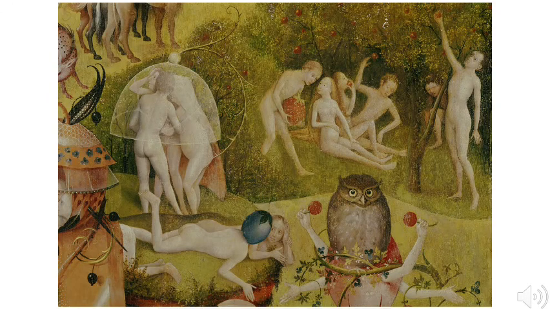Yet another close-up here. We have more nude figures holding fruit. We have strawberries. We have a plum-like object on someone's head. We have an owl, a large owl.